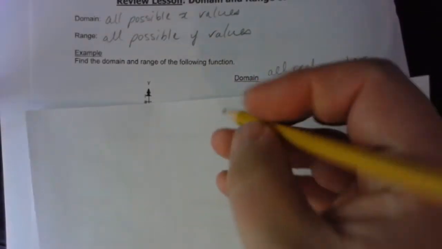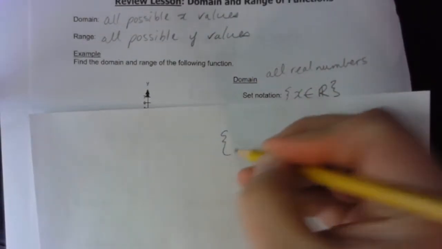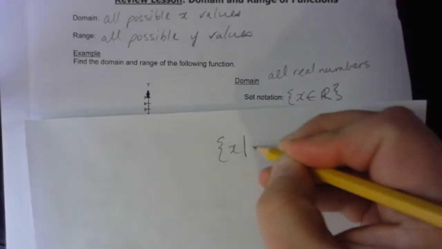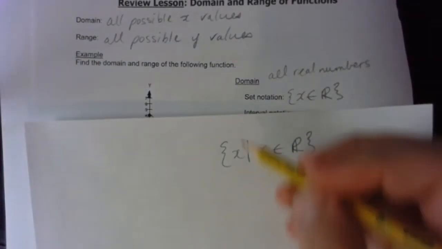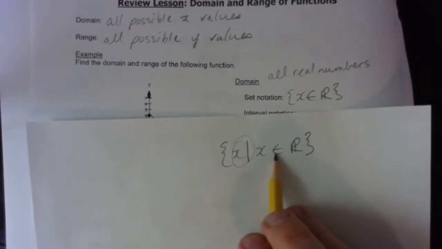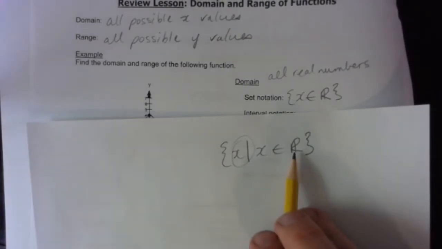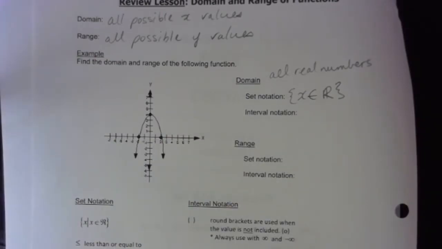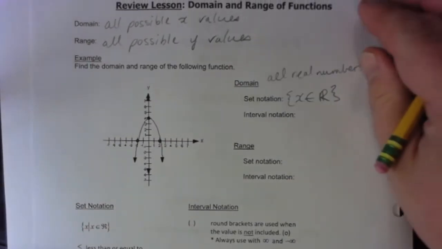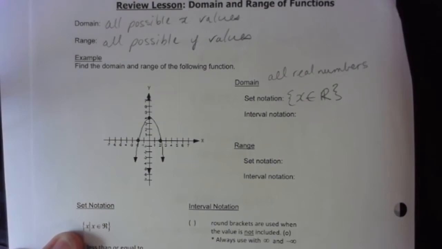You could write it as the set of all x values such that x is an element of the real numbers. Now, I don't need this x such that part. That's what that line up and down means. It means such that. I'm pretty happy with x as an element of the real numbers. And just so that we know that you mean business, that R should have an extra line in it. And that lets the person reading it know that you mean real numbers.